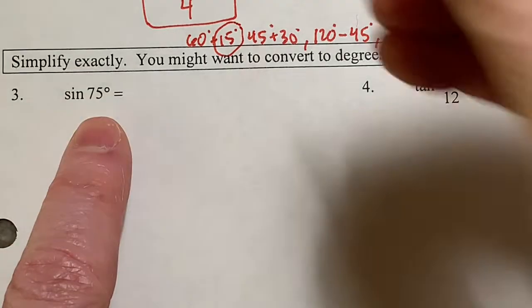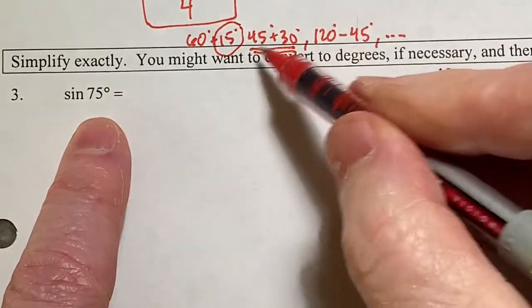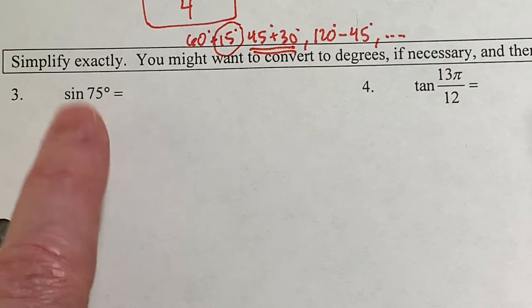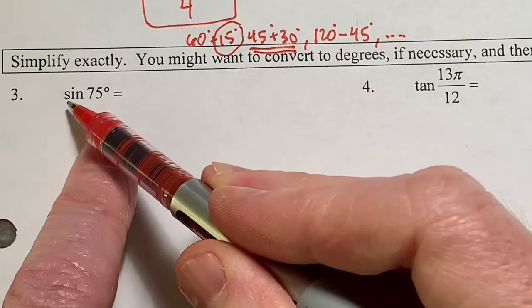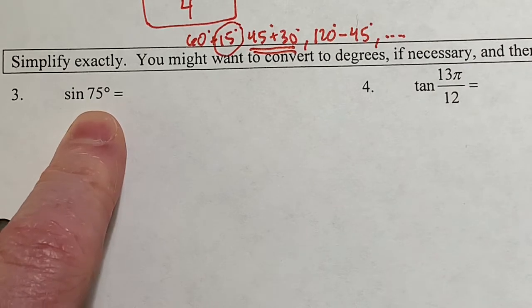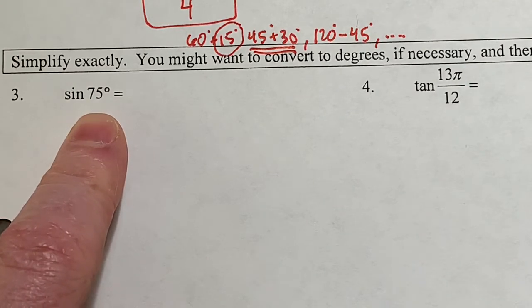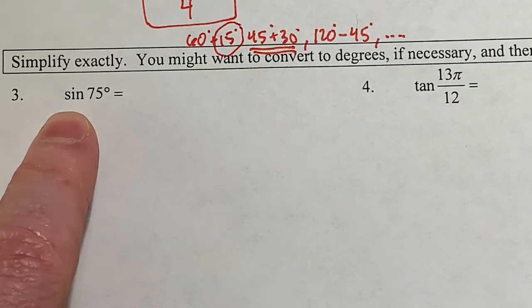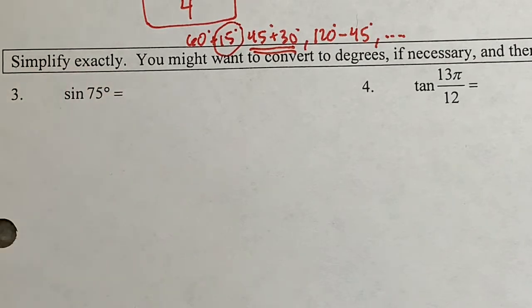So I got to make sure that the two angles I pick are actually on the unit circle. And by the way, if there aren't any, like if I had said, what's sine of 70? There are no two angles on the unit circle that I can add together to give me 70. You'll quickly realize that. And if there aren't, then you're done. You just circle it and go, I can't simplify any further, based on what you know in this class.